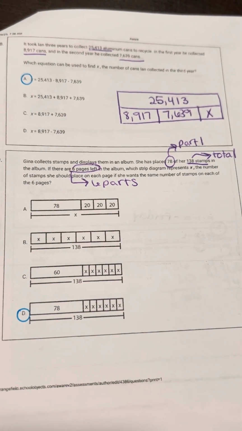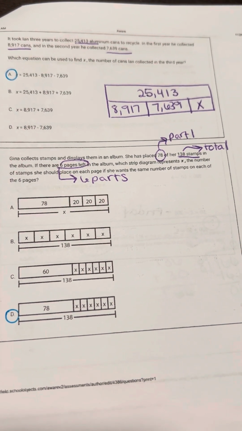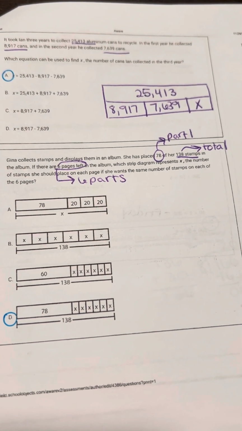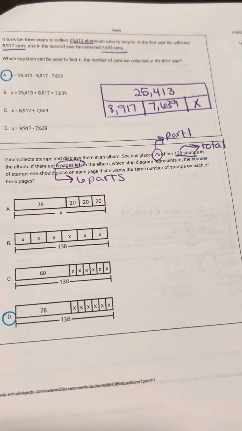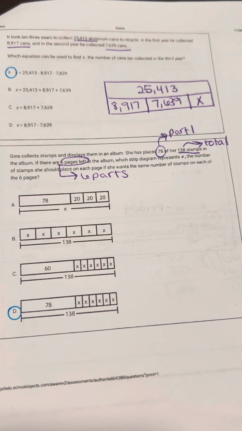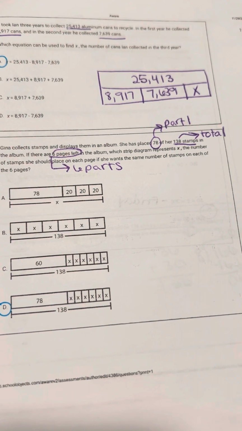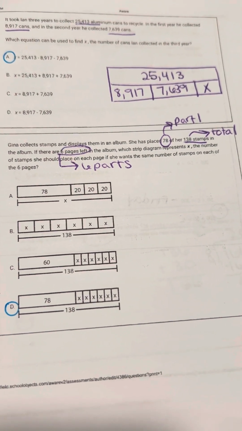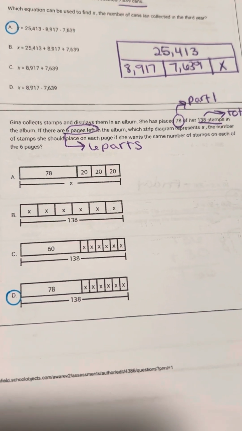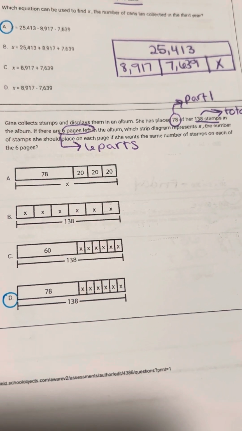Number 9, Gina collects stamps and displays them in an album. She has placed 78 of her 138 stamps in the album. If there are 6 pages left in the album, which strip diagram represents X, the number of stamps she should place on each page if she wants the same number on 6 pages? So her total is 138 stamps. Her first part is 78, and then she has 6 equal parts left. So the answer would have to be D. We have to have 138 as our total, 78 is one of our parts, and then 6 equal parts.